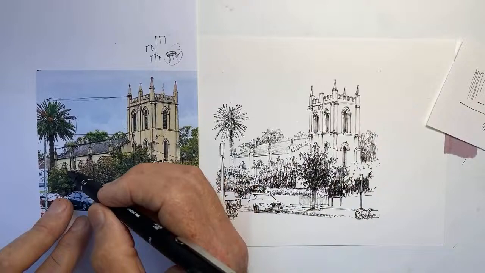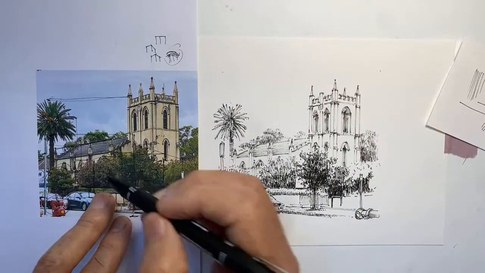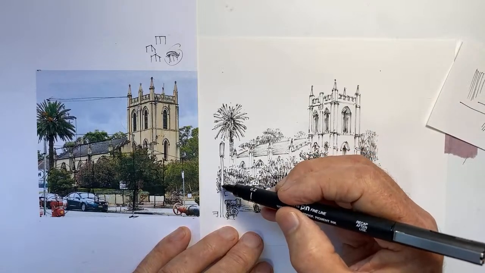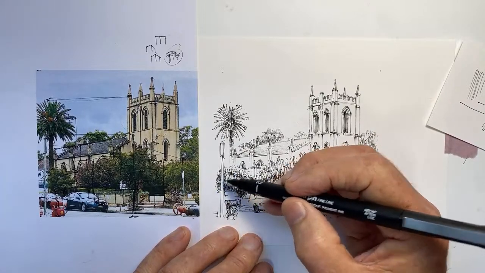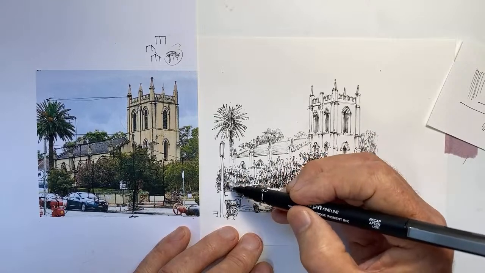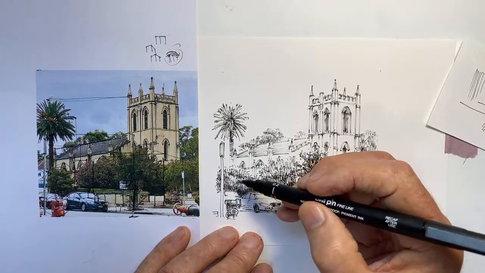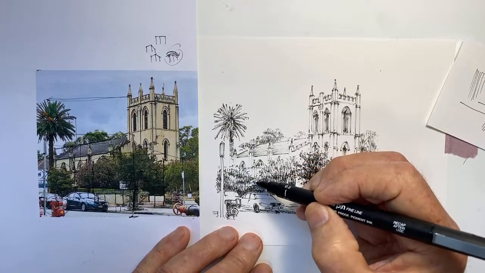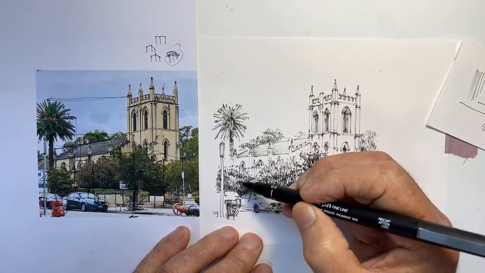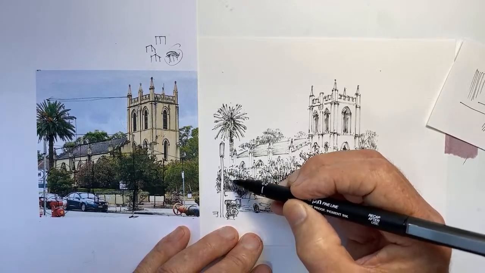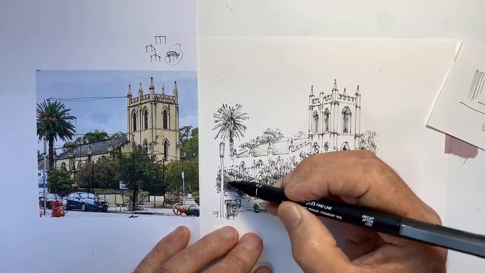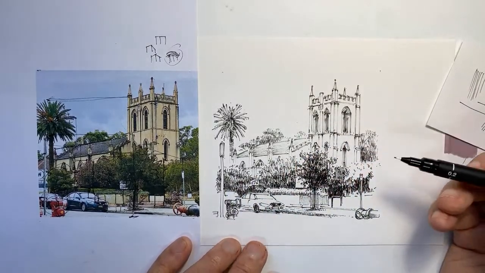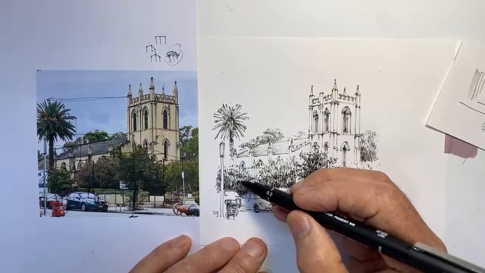As I said, this is actually closer than these, and so I'm trying to add a little more value to it, and perhaps some stronger lines. To give that sense.